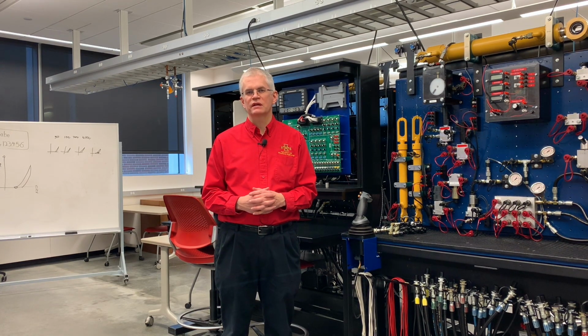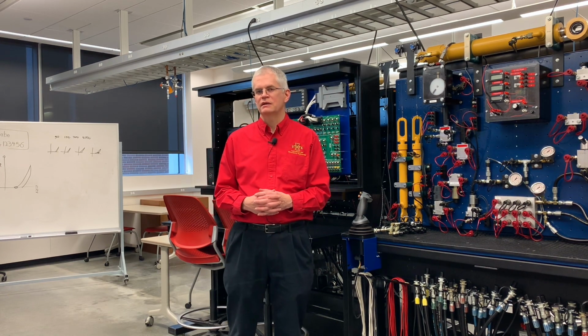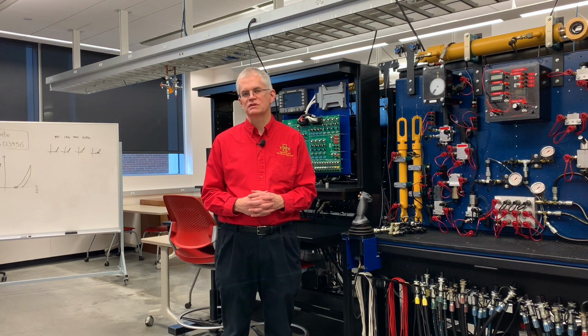We often do technical evaluation types of projects with industry, and I've done some in the hydraulics area. We're doing others in machinery testing types of opportunities out at the research farm. We're building up some lab facilities there, and so there are opportunities for students to get involved.